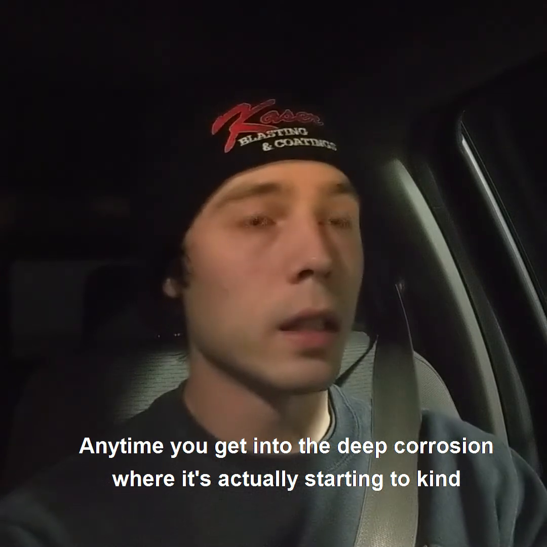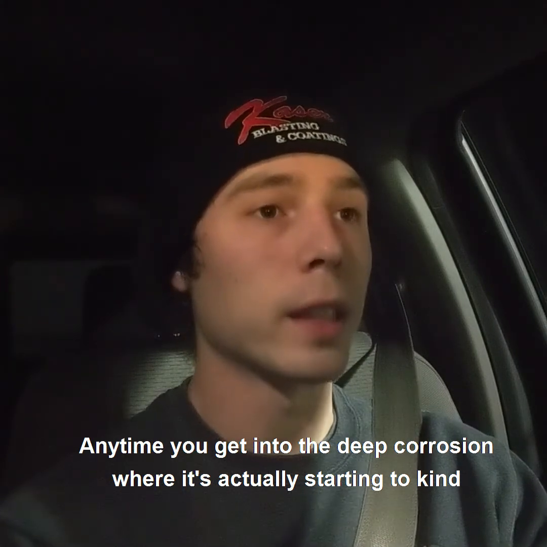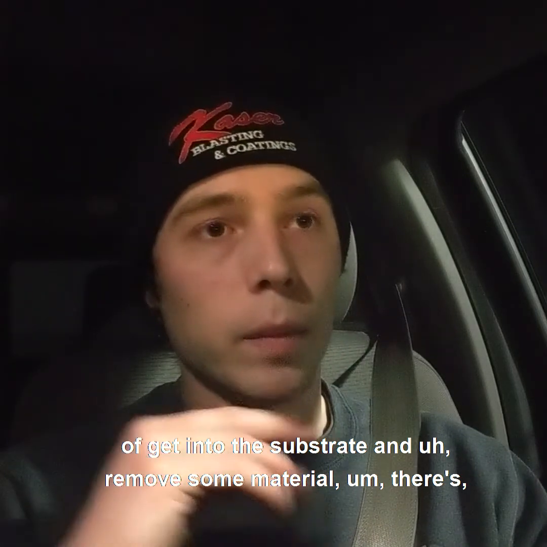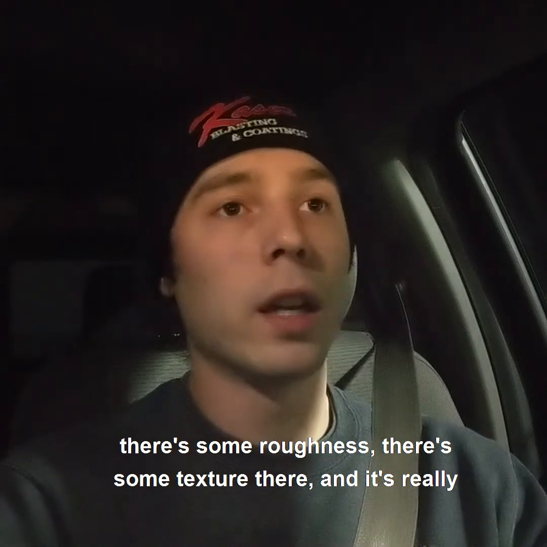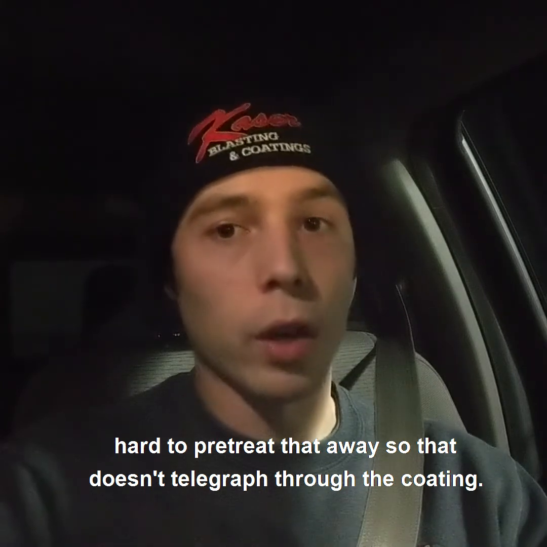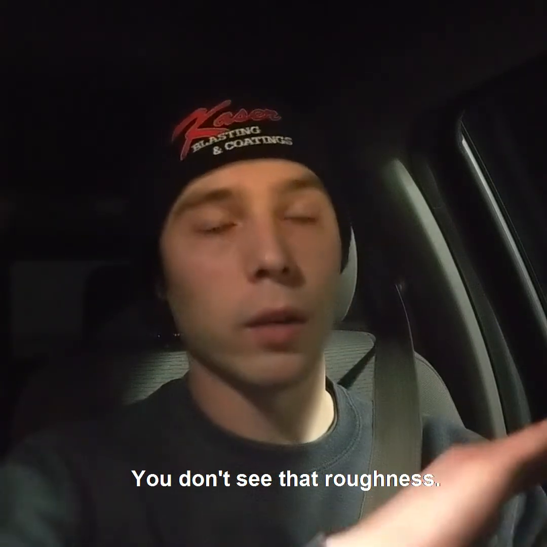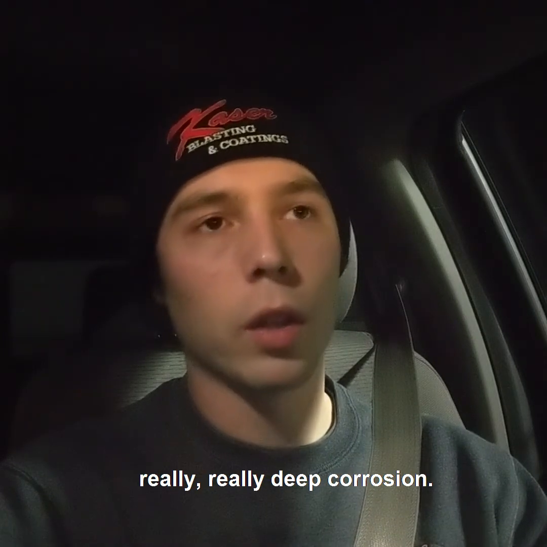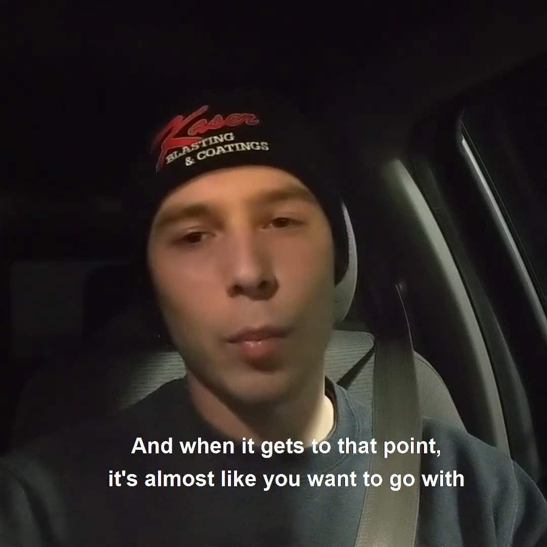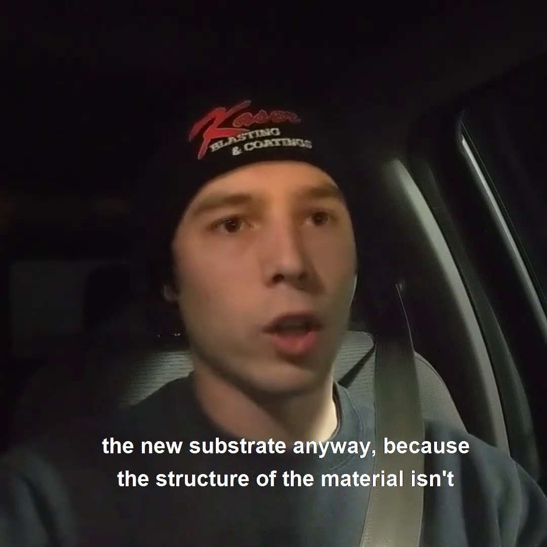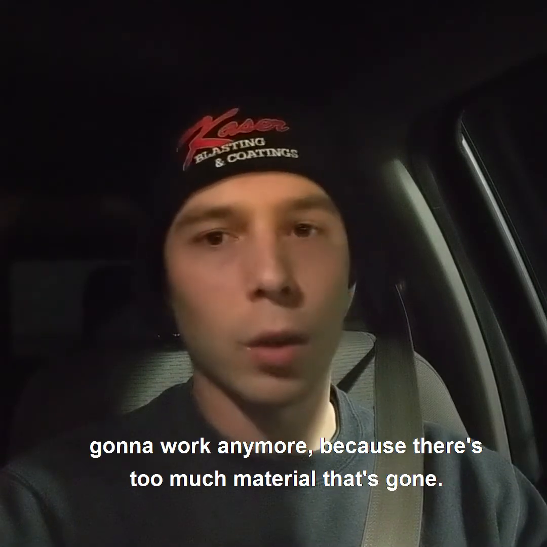Anytime you get into the deep corrosion where it's actually starting to get into the substrate and remove some material, there's some roughness, there's some texture there, and it's really hard to pre-treat that away so that it doesn't telegraph through the coating, so you don't see the transition, you don't see that roughness. Blasting will usually take care of that unless it's really, really deep corrosion, and when it gets to that point, it's almost like you want to go with a new substrate anyway, because the structure of the material isn't going to work anymore because there's too much material that's gone.